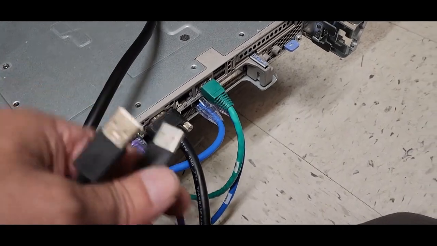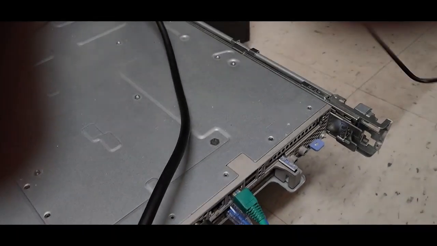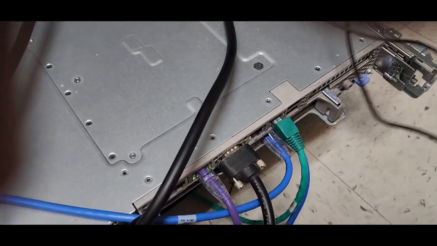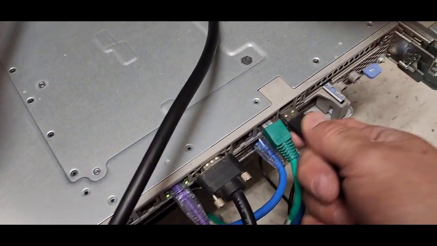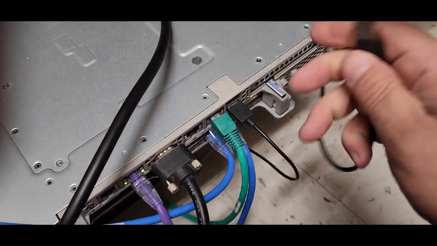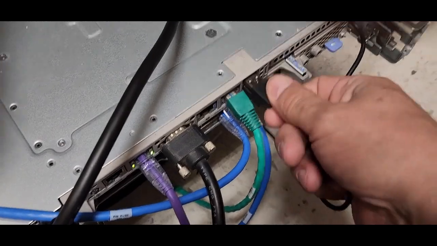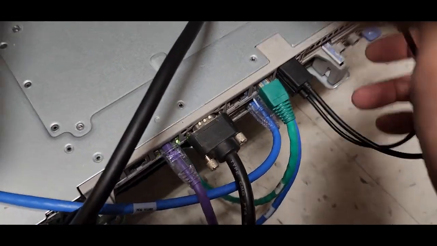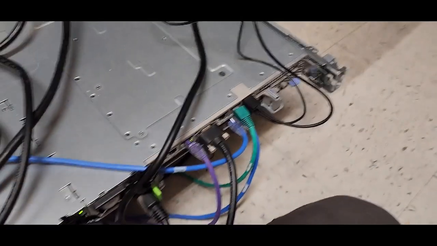So I've plugged in my VGA cable. Now I'm going to plug in these USB ends. Once those are in, it should be good to go to test.